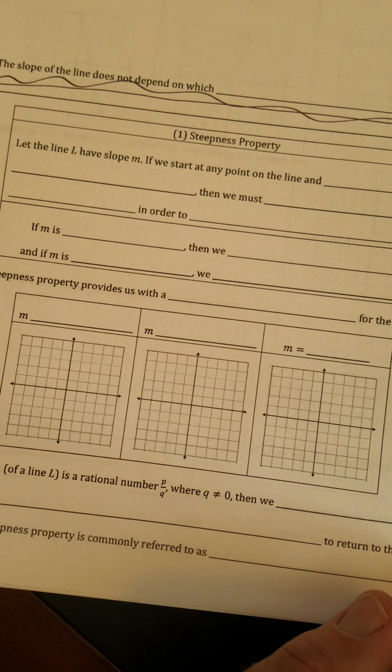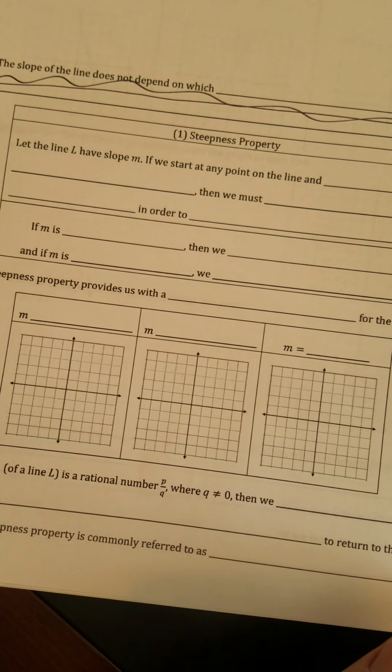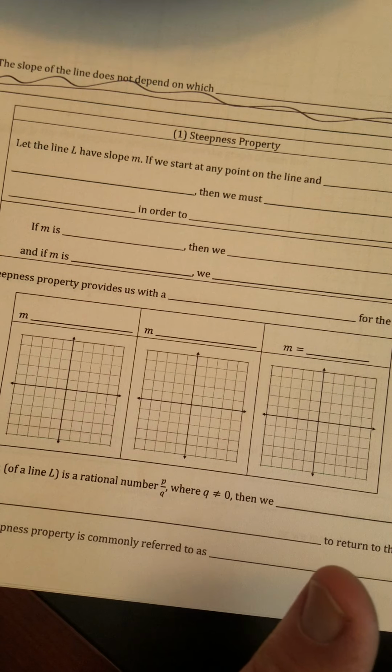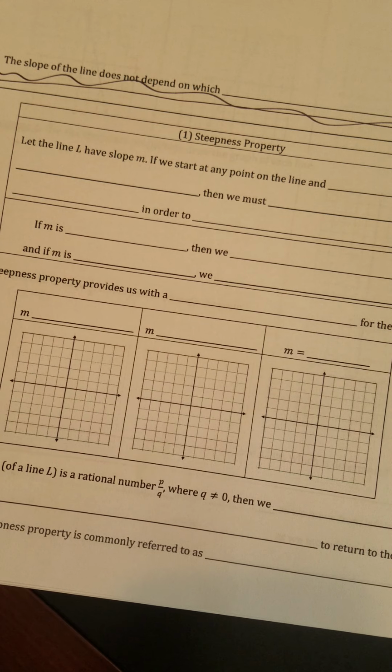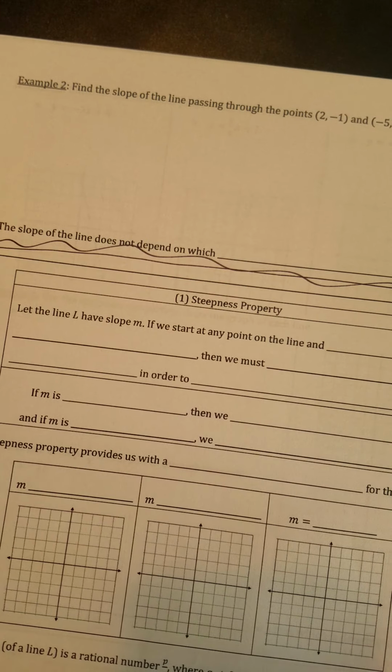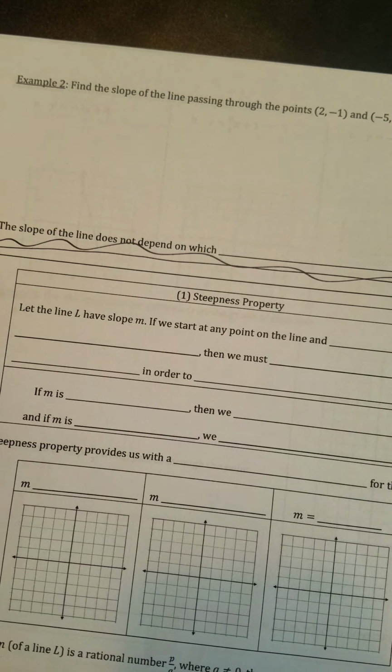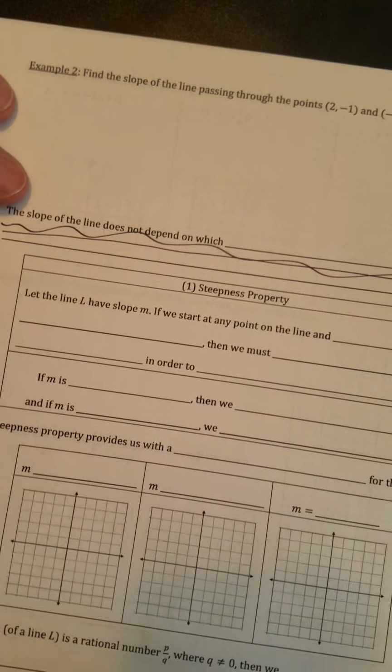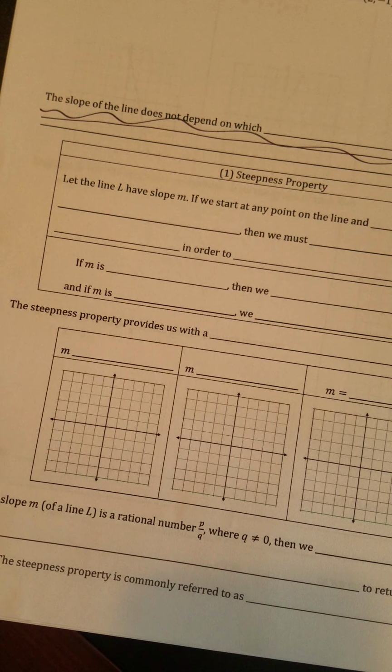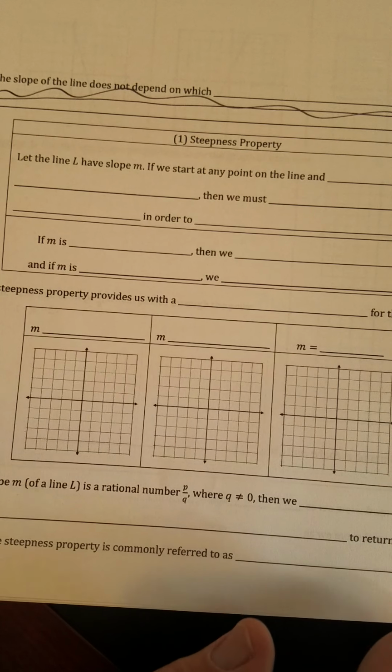Okay, this is a rebroadcast of one of the lectures in section 1-2. I'm basically starting from scratch, but we were doing this example 2 that Mrs. Bartlett gave you. And now we're going to start at the steepness property in your book. This is on the bottom of page 9. So try to get through this.